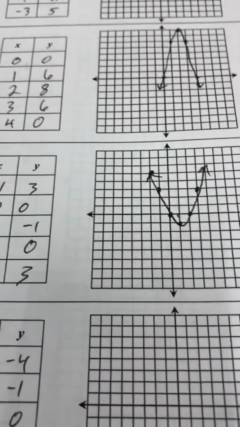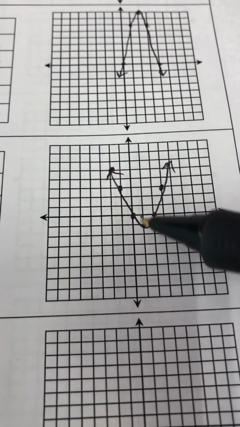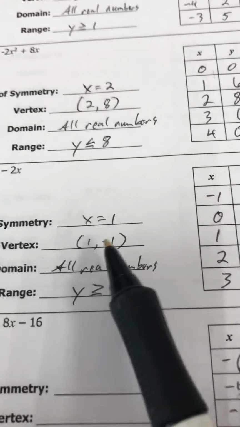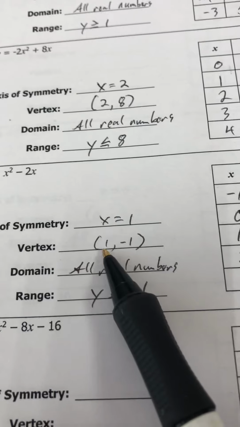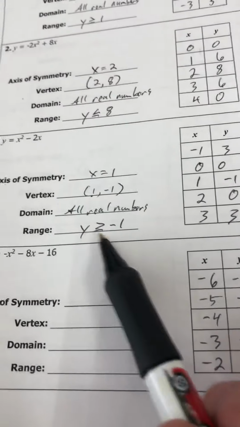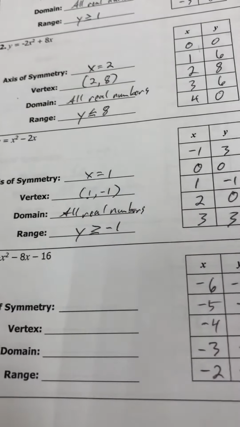Not perfect, but good enough. Okay, you can see the axis of symmetry is going to be 1. It equals positive 1. The vertex is 1, negative 1. And the range is going to be, y is going to be greater than or equal to negative 1.